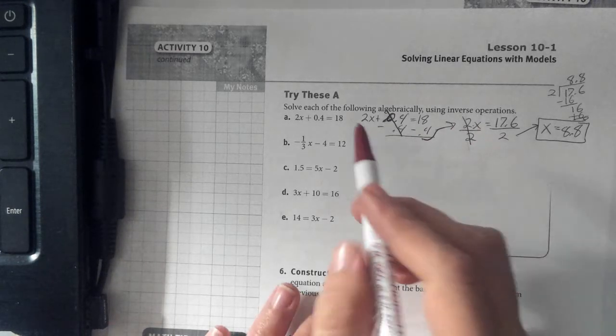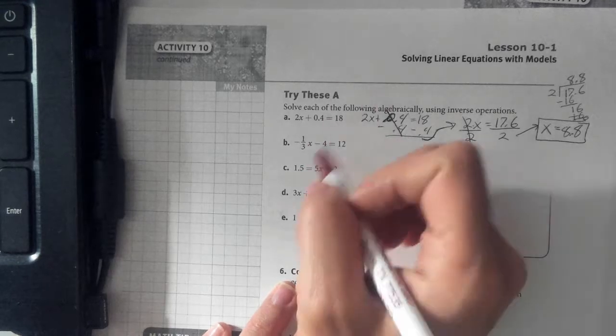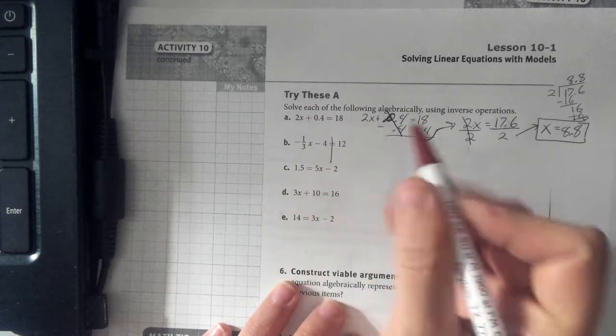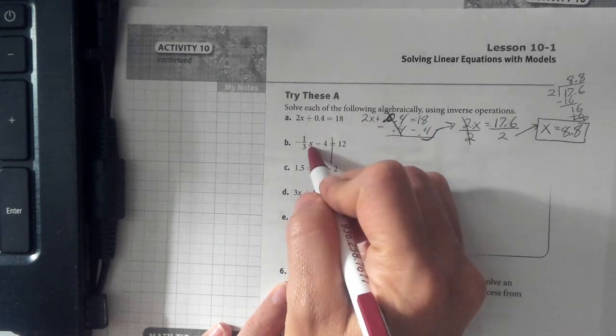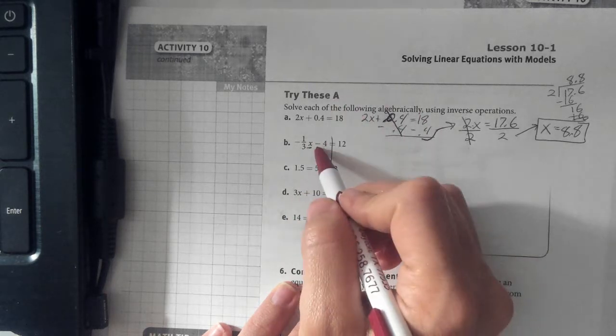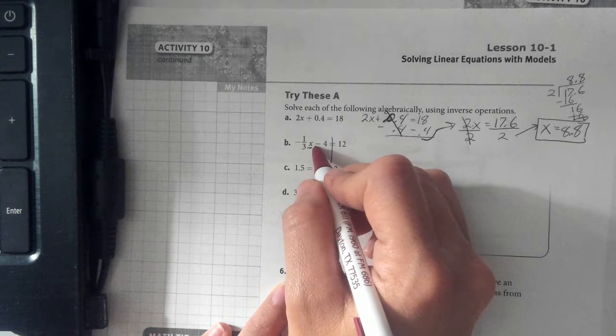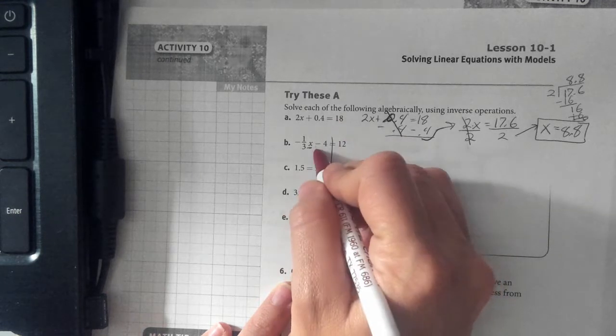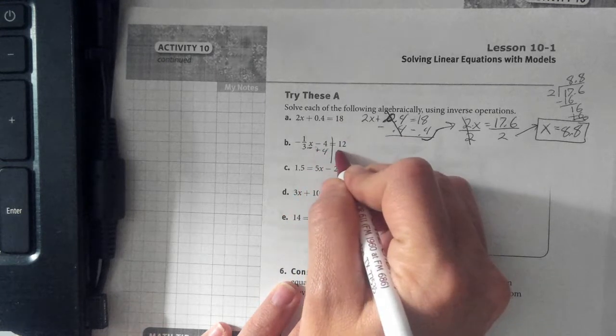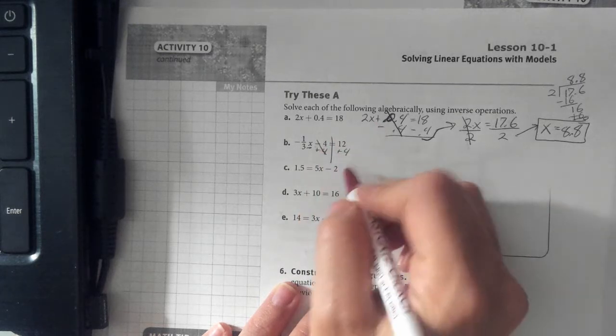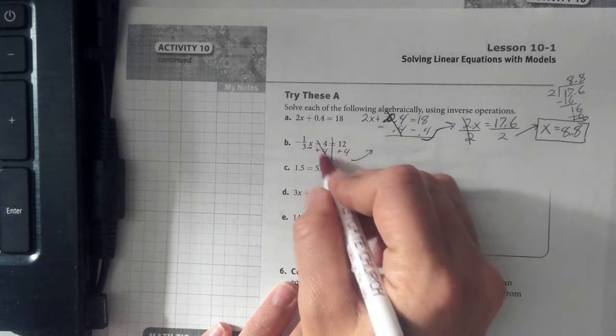I'm going to go ahead and do this fraction one as well. So on this one, same thing. If you want to get x isolated by itself, you're going to need to take away the adding subtracting number. So this is minus 4, so the opposite of subtracting 4 is to add 4 to both sides. Remember, we're keeping the balance. When I do that, these will go away.